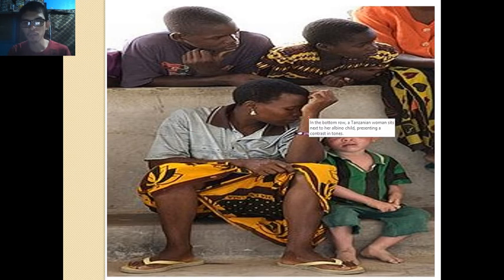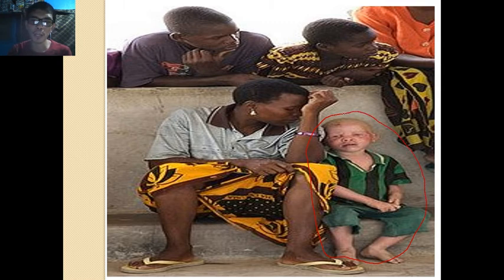A person who has this kind of mutation has an inability to produce melanin in the skin. In a normal person, melanin is produced in order to protect our body from harmful ultraviolet rays.